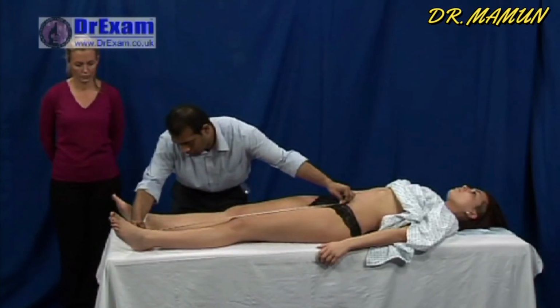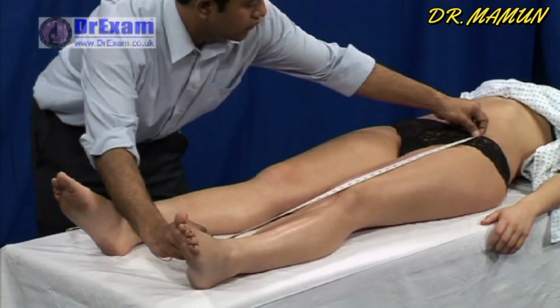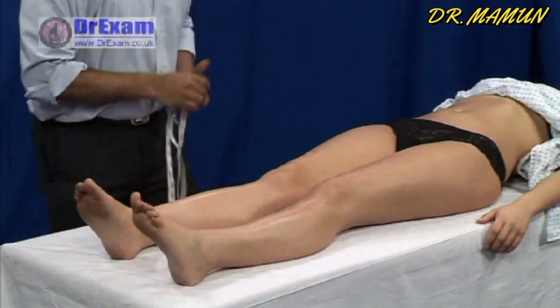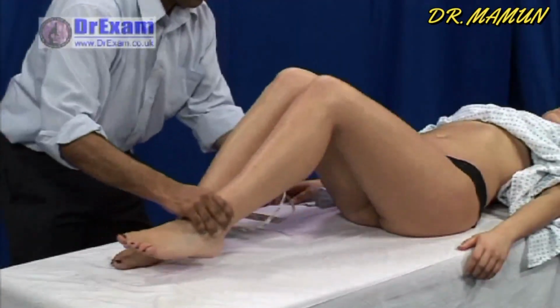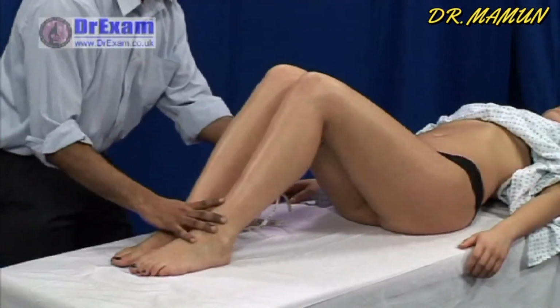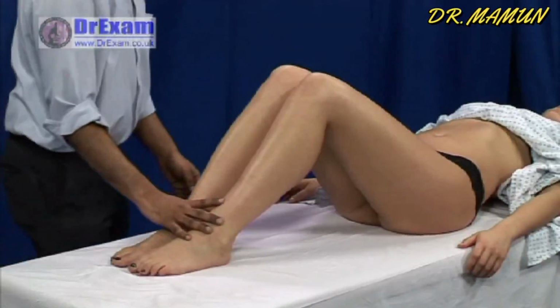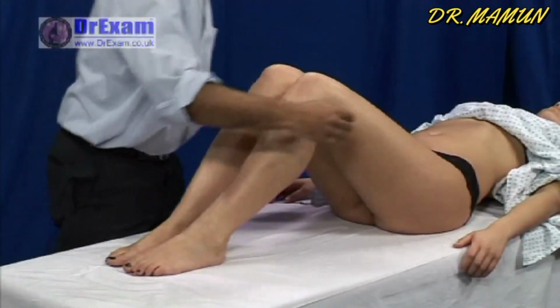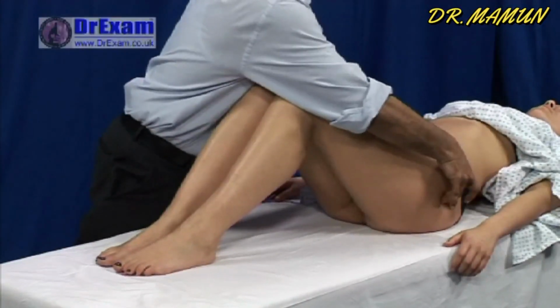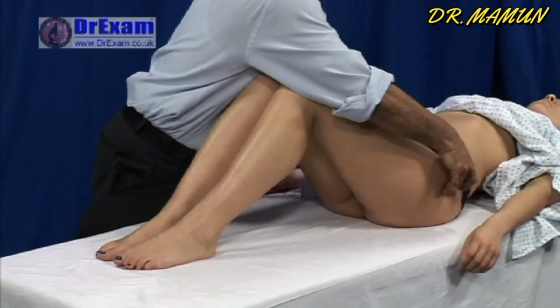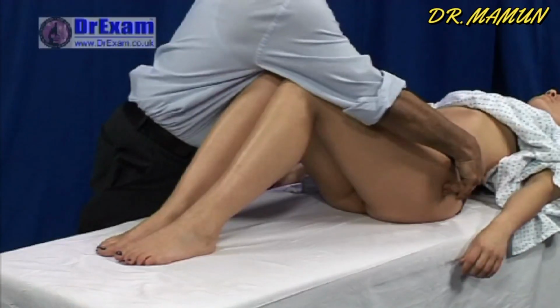Measure the distance from each anterior superior iliac spine to the corresponding medial malleolus. Discrepancy indicates shortening of the affected limb, and this should be isolated to one of the following levels. First, flexing the hips and knees to 90 degrees and aligning the medial malleoli. Measure the length of the femoral neck by placing a thumb on each anterior superior iliac spine and middle finger on each greater trochanter.